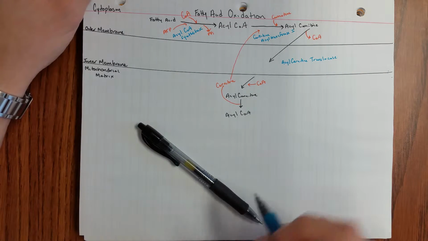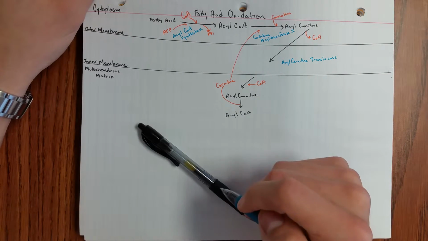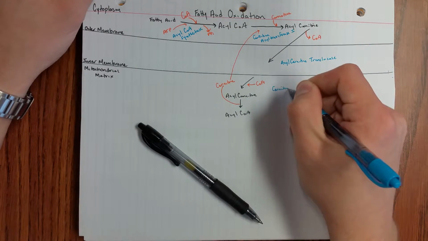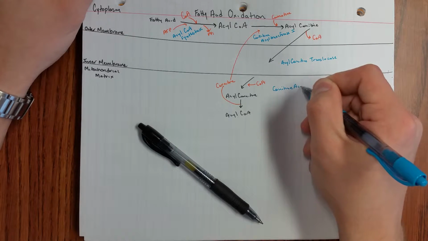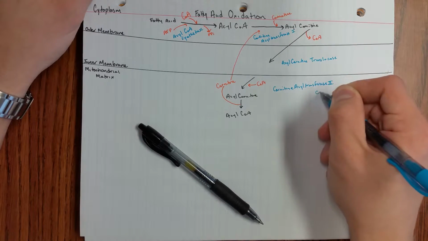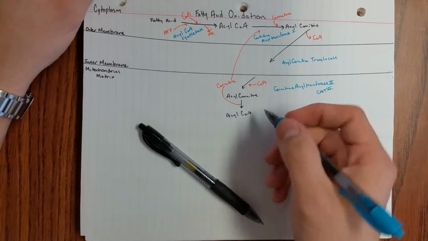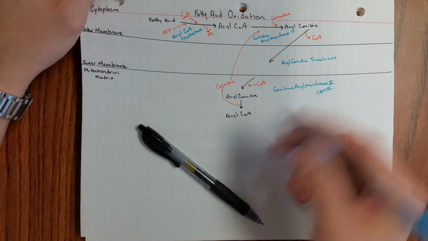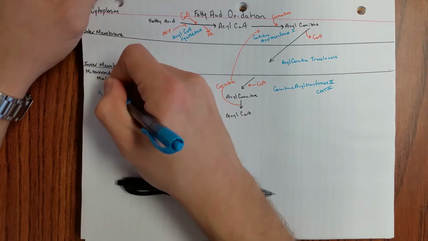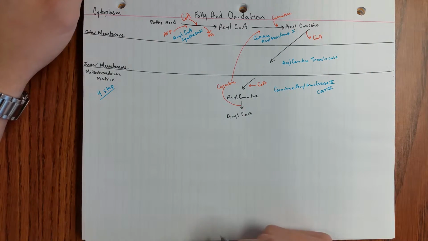Let me also mention a little step that I missed: for this CoA to be thrown back onto the acyl carnitine, the enzyme carnitine acyl transferase 2, Cat2, is used. All right, so now we have this Acyl CoA, and this is the beginning of this four-step cycle, which is where beta oxidation happens.